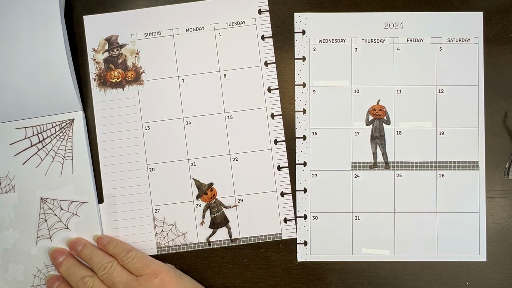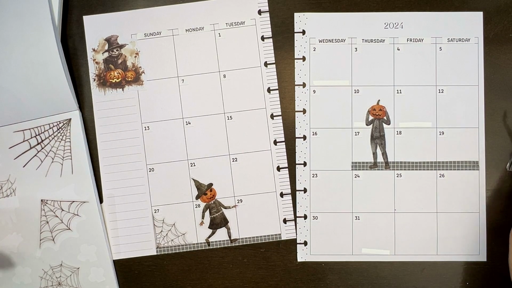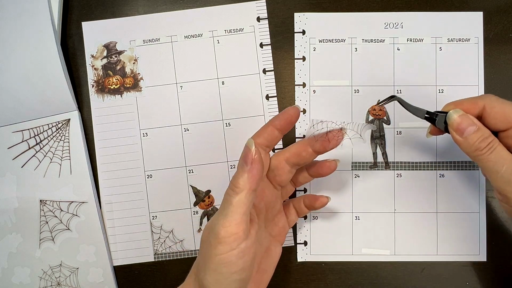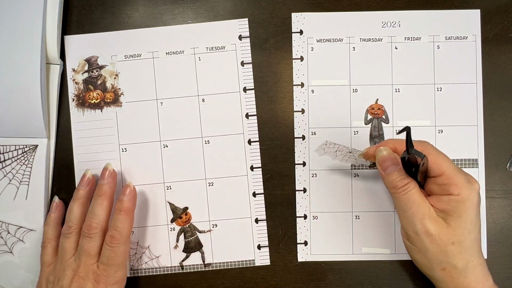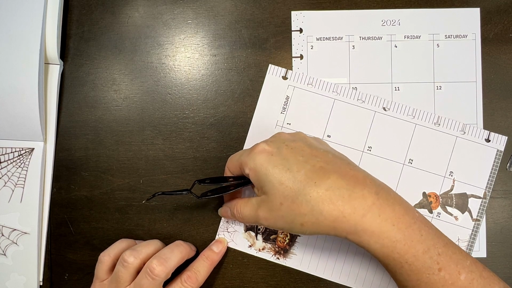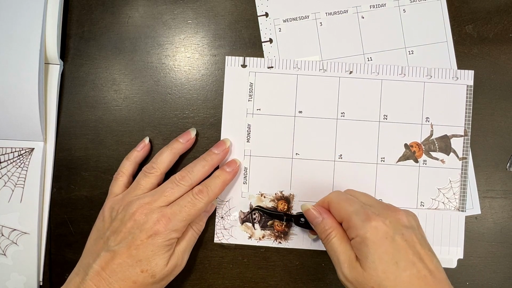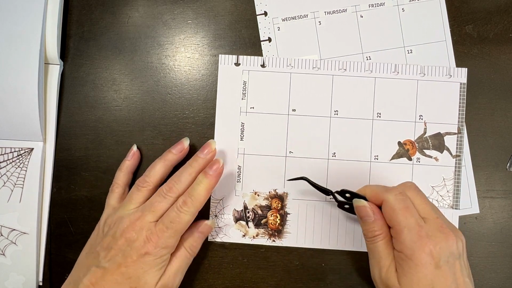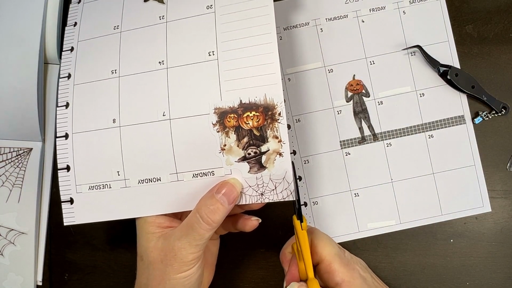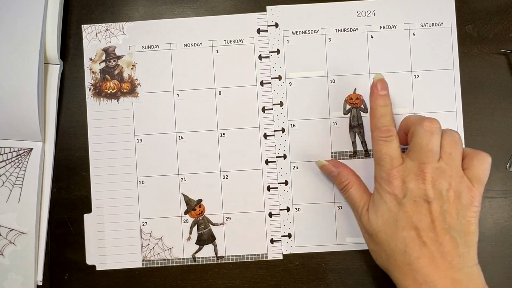And bring some spider web in over here. So I have this piece that's been cut off. I'm wondering if it'll fit up here. Yes, it does. Okay, so it's just got a bit of a wrinkle in it. There we go. Trim it down just a little. Okay, so now I just need some spider web in here.